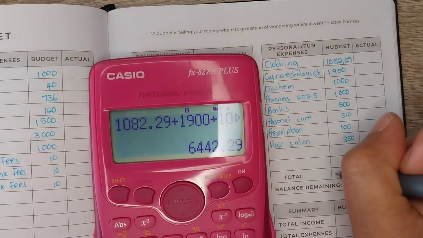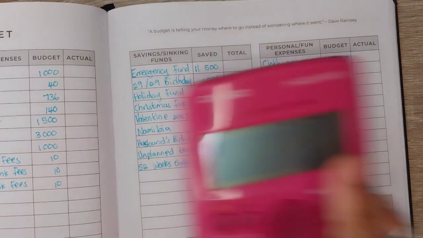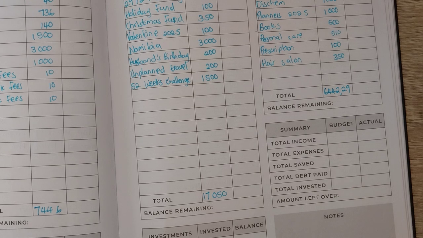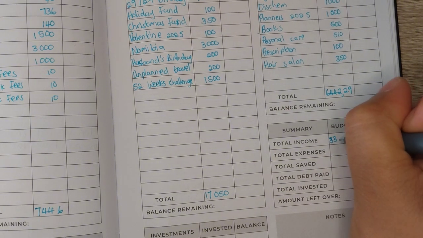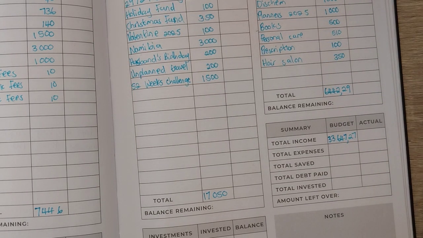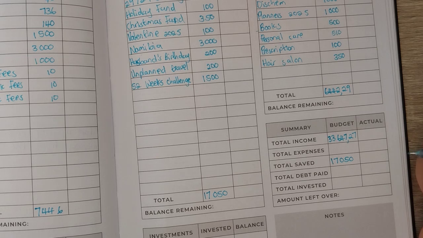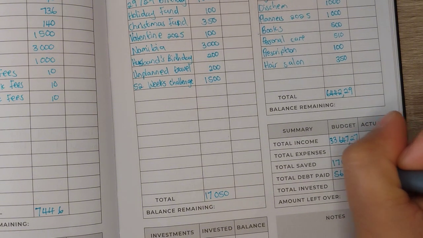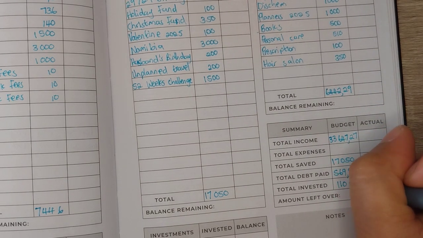So my total personal expense amount to 6,442.29. So when we move right along to my summary budget, total income for the month is an amount of 33,647 rand 27 cents, and total saved, I am budgeting 17,050 rand. Total debt paid, I am budgeting 569 rand 98, and then total invested is 1,100.